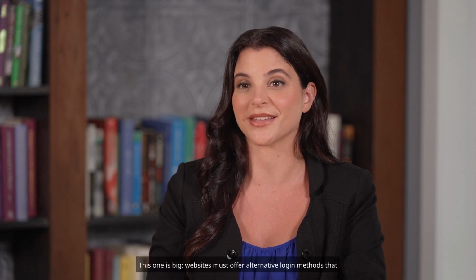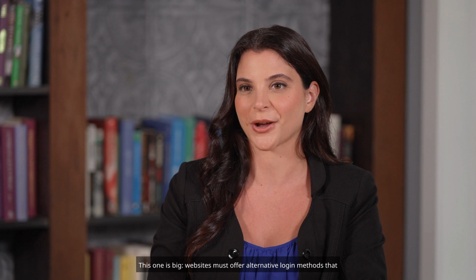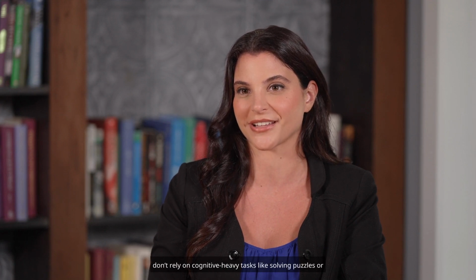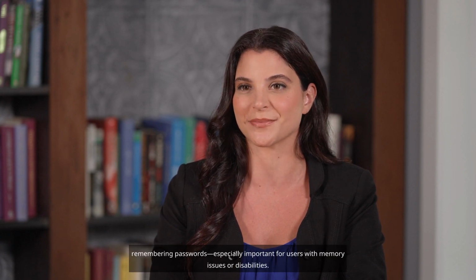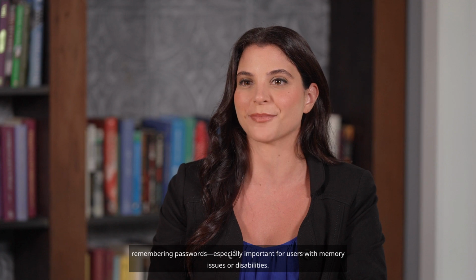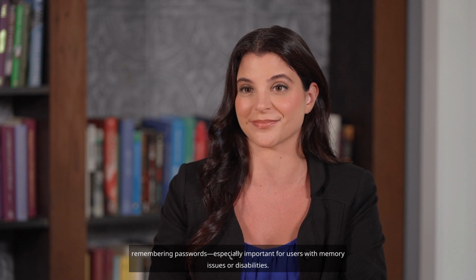4. Accessible authentication. This one is big. Websites must offer alternative login methods that don't rely on cognitive-heavy tasks like solving puzzles or remembering passwords, especially important for users with memory issues or disabilities.